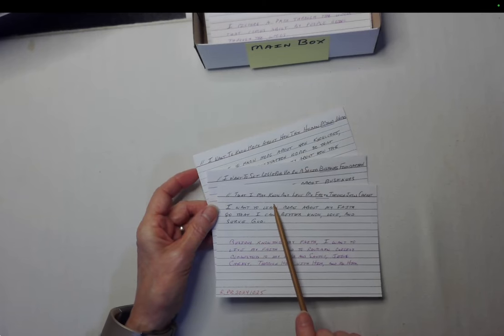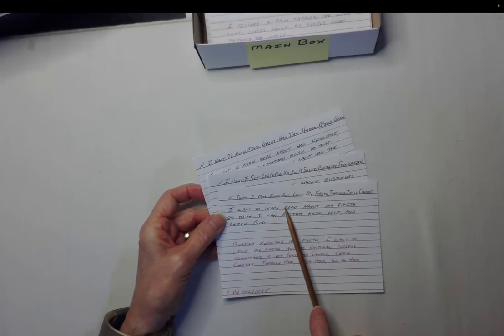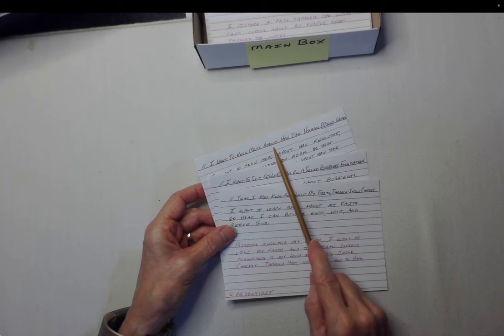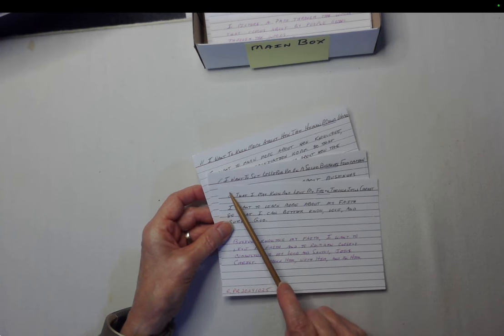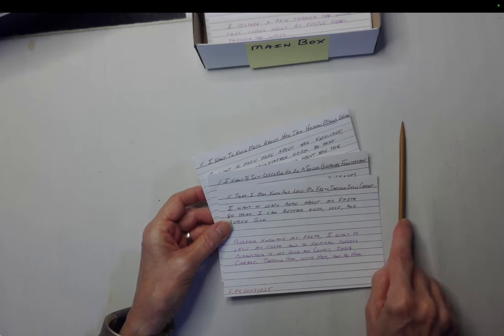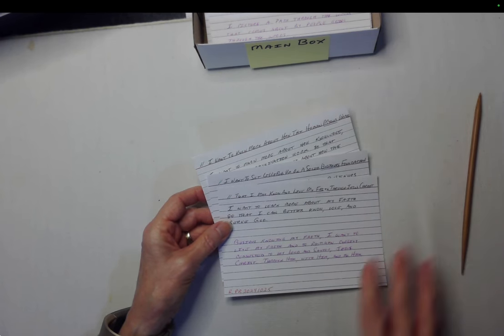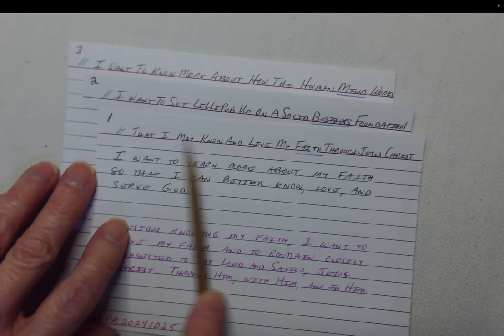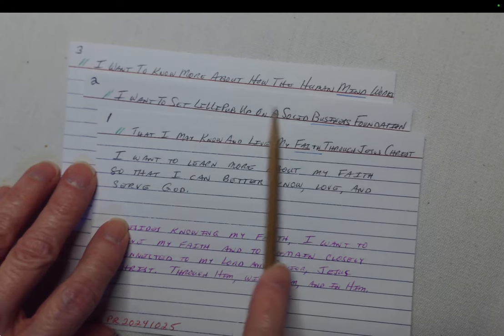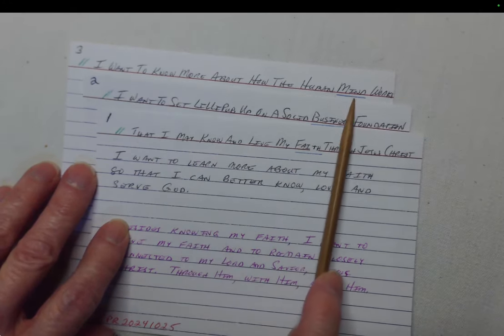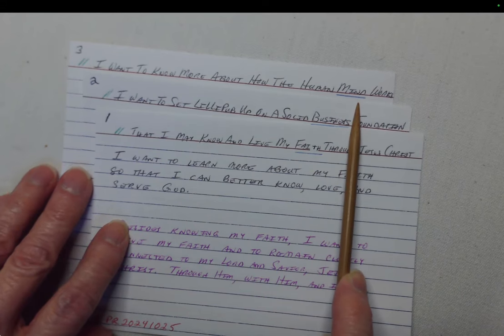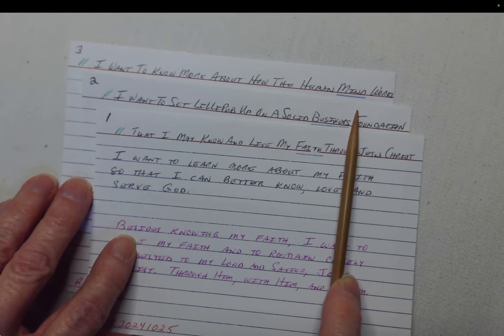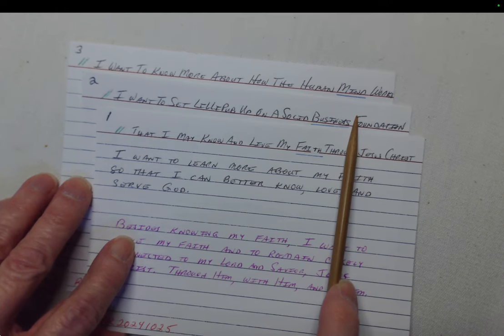So the one that is closest to your heart will be card 1, then card 2, then card 3. I want you to put the card number in the upper left-hand corner of the card. So these are my cards 1, 2, 3. My card 1 was about my faith, card 2 about business, and card 3 about the human mind and how it works. Congratulations! You've just numbered 3 cards.